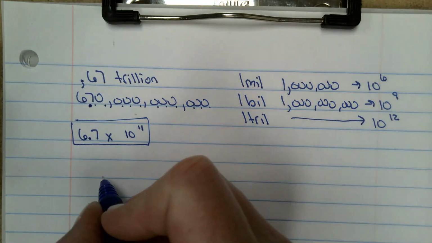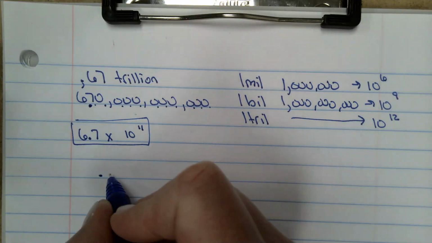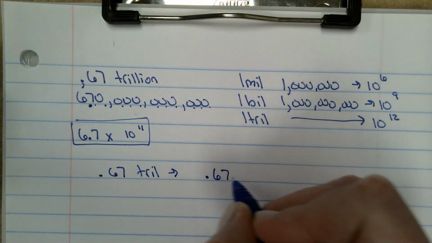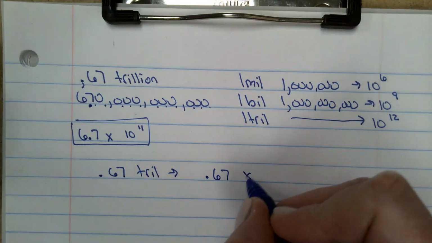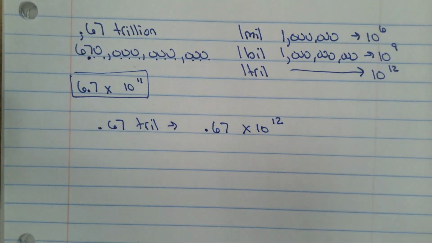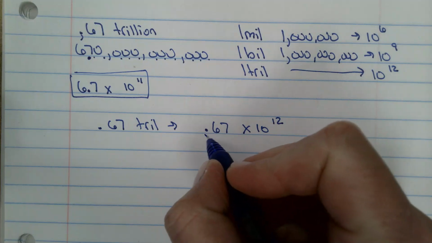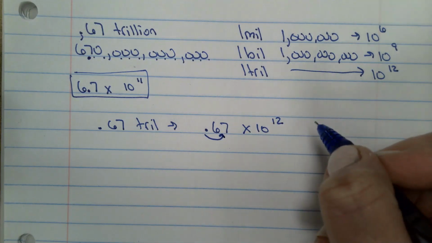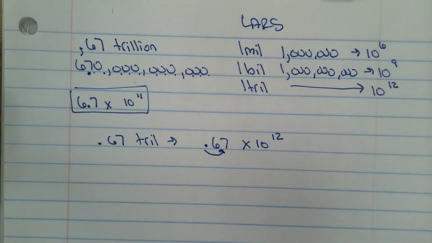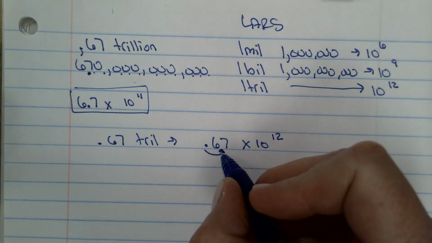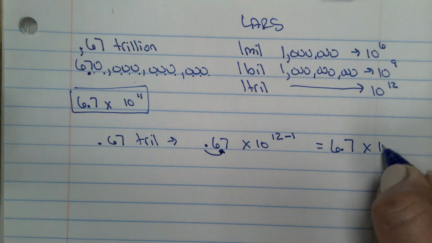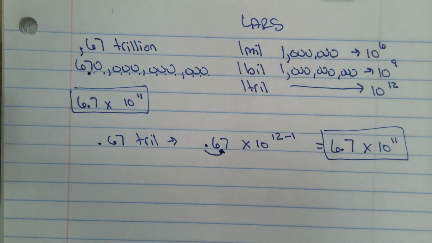All right, so let's try it without writing all these zeros and doing it that way. So I have 0.67 trillion. So a trillion, we said, is 10 to the 12th power. So if I write it like this, but this is not in scientific notation, you would have to move that 1 to the right, and we have to remember LARS. Left add, right subtract. So I went to the right, so therefore I'm going to subtract, and so I still have 6.7 times 10 to the 11th power.